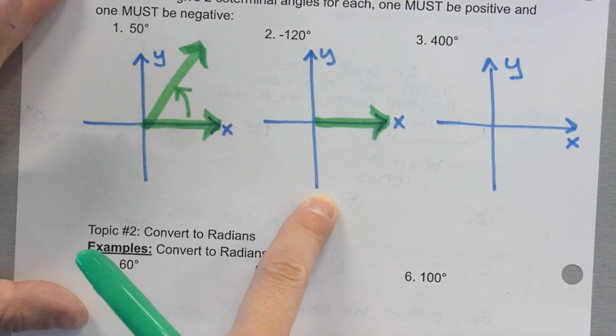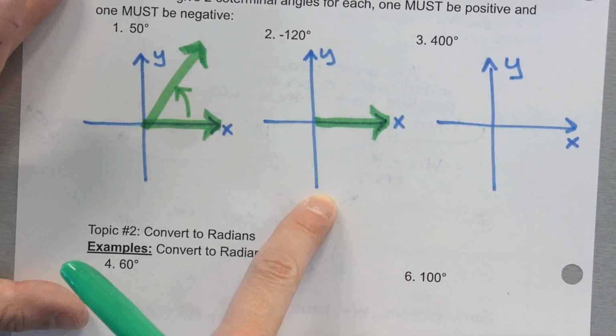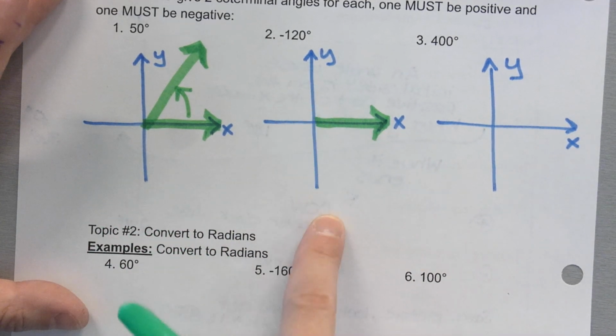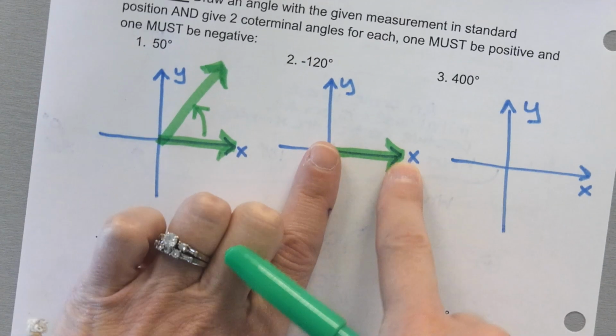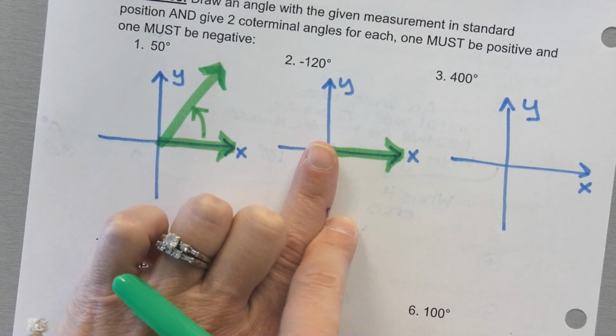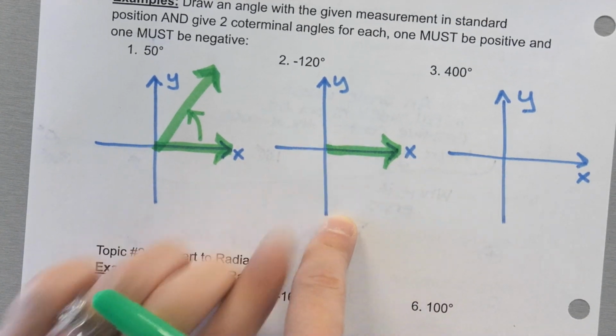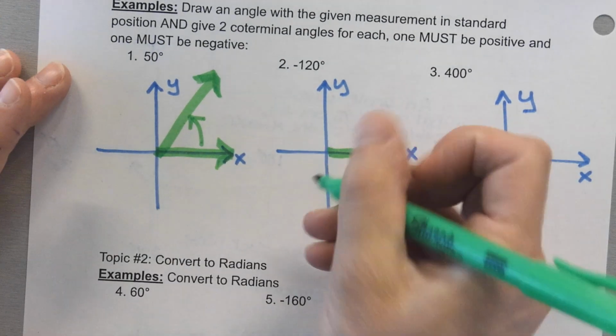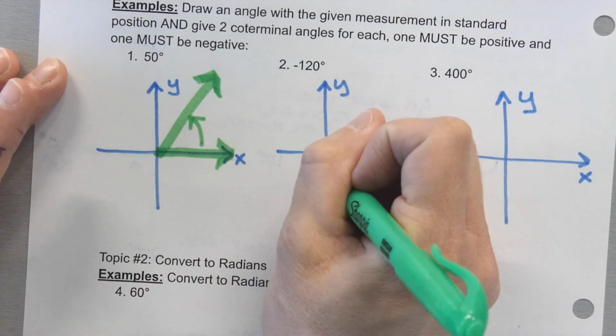If I went this far, how much would this be? 270. Well, no, we're going backwards. So if I went here, it would be negative 90. Okay, so how much more do I need to go? I need a little bit more than negative 90. Keep going. I need about 30 degrees more.